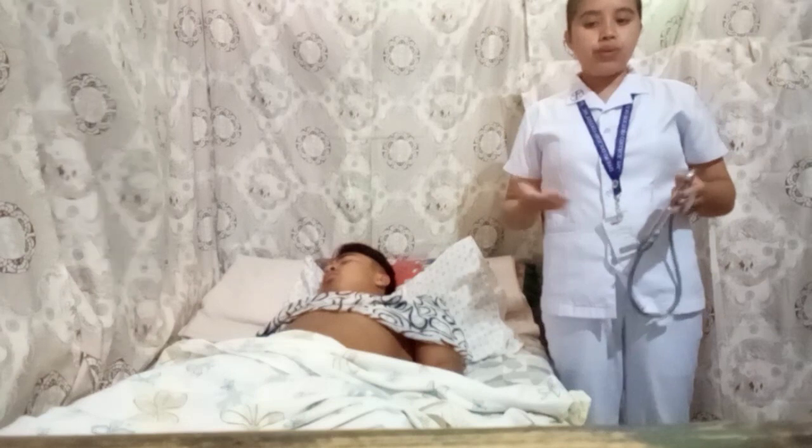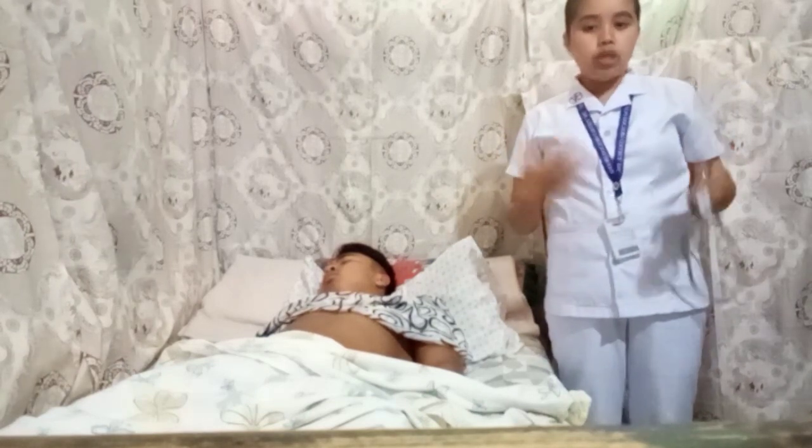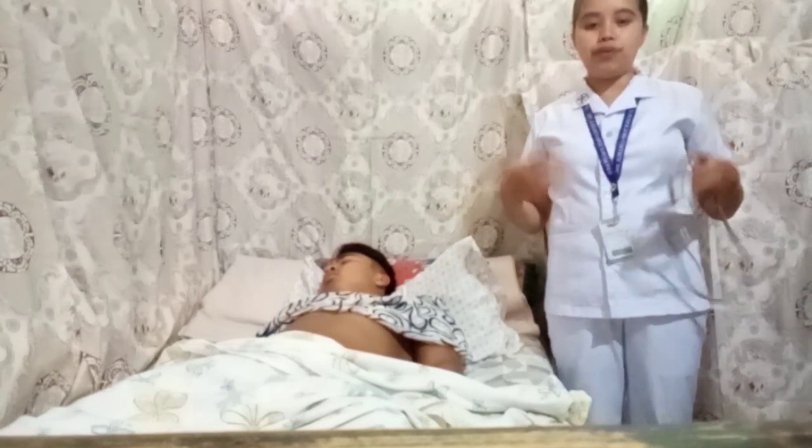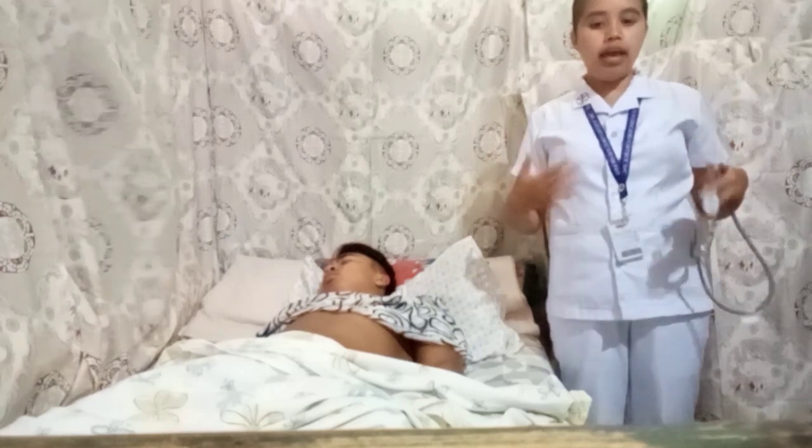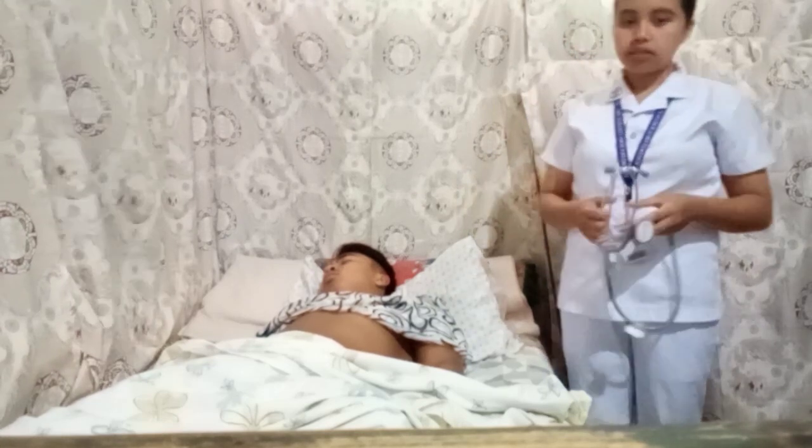Then I am going to auscultate for venous hum. Use the bell of the stethoscope to listen for venous hum in the epigastric and umbilical areas.